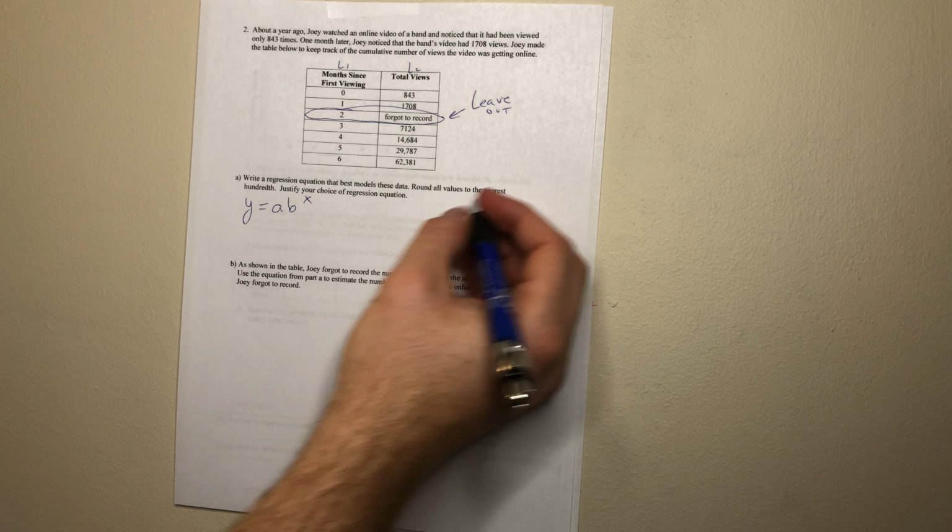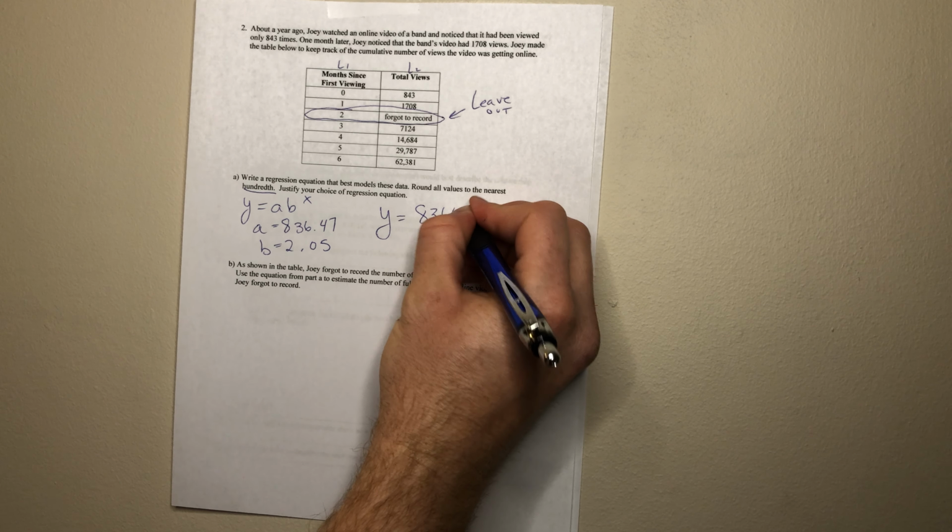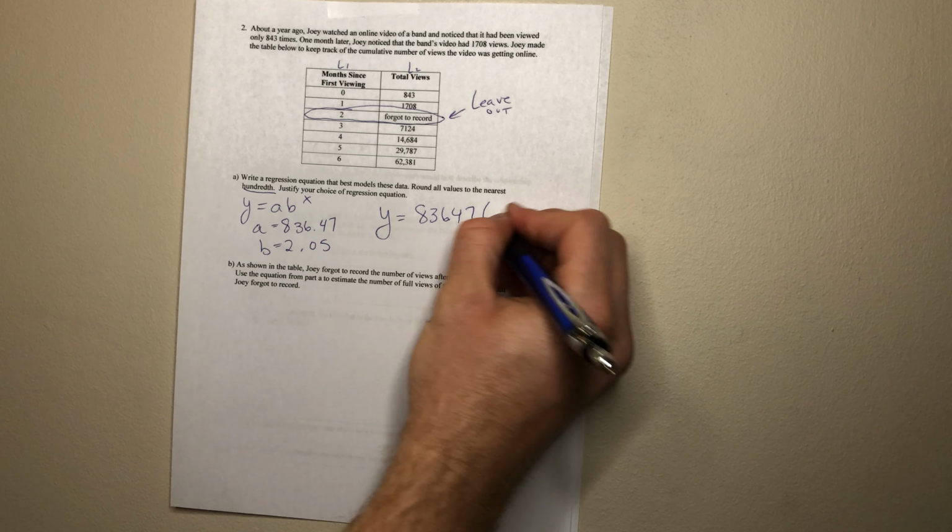So if I plug these in, I'm going to get y equals 836.47 times 2.05 to the x. This is your initial number of views. This is your common ratio, or your growth factor there. So that is there.